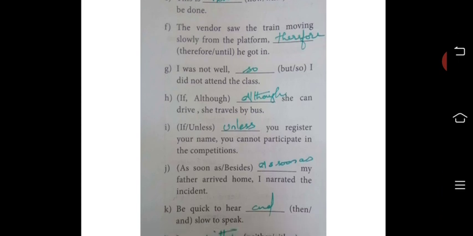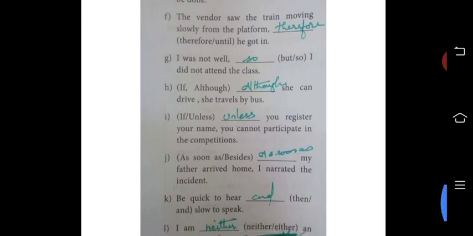For if we use, that comes under condition positive. Is it or not? If you work hard, you will pass. Whereas if I use unless, there comes a condition negative. So unless you register your name, you cannot participate in the competitions.